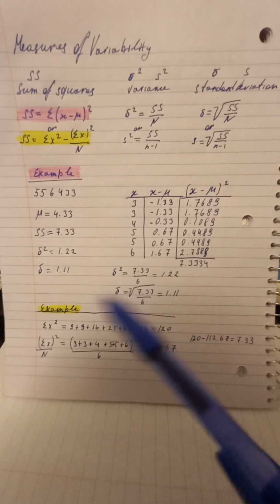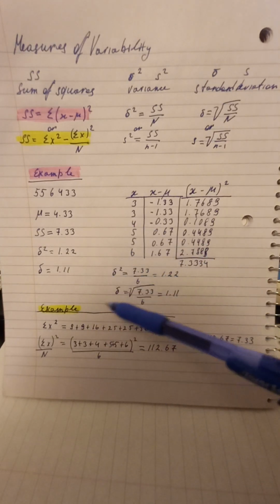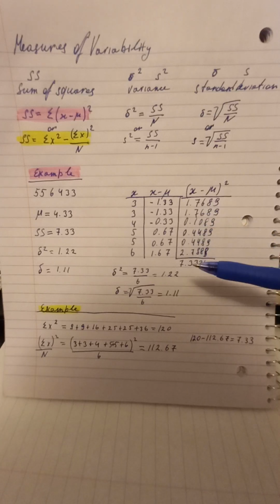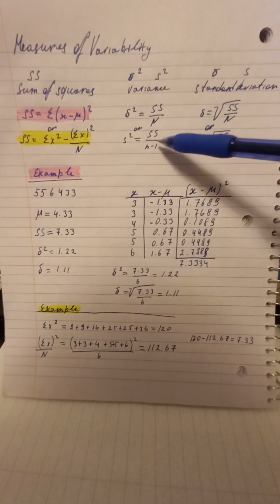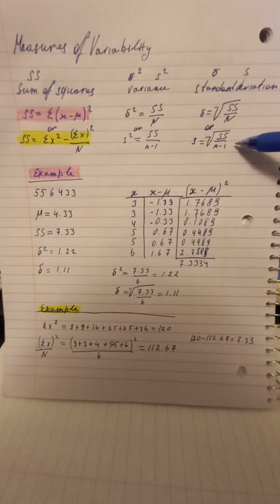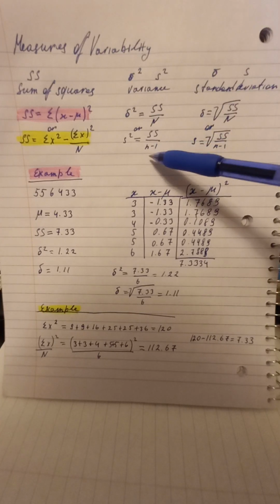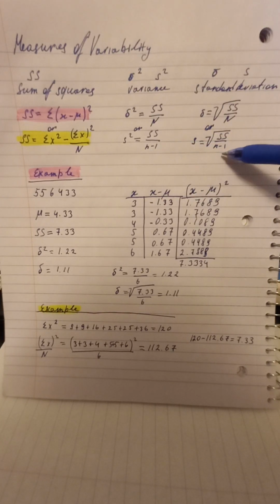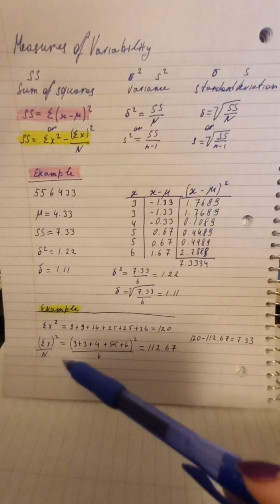Now, if it were not a population but a sample, we would use slightly different formulas for variance and standard deviation. Remember this and this, where we need to account for estimation using degrees of freedom.